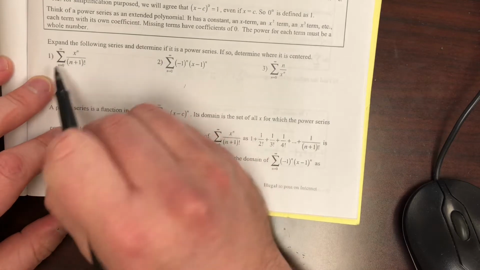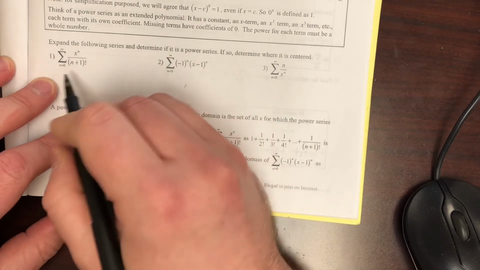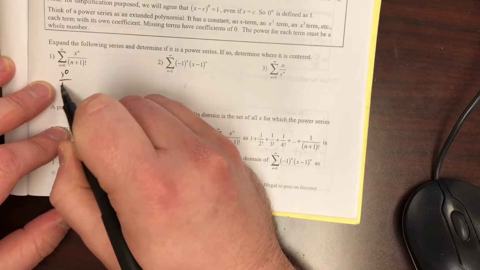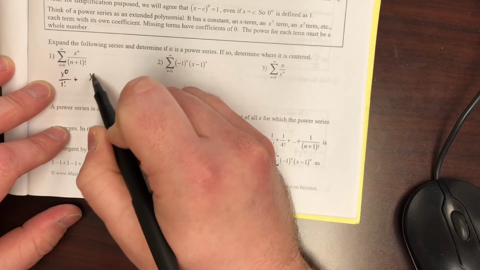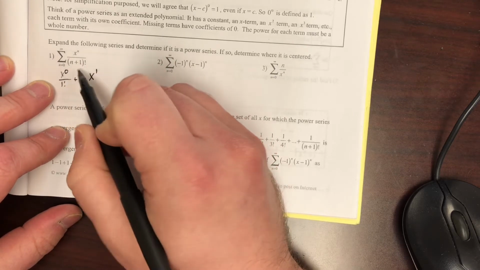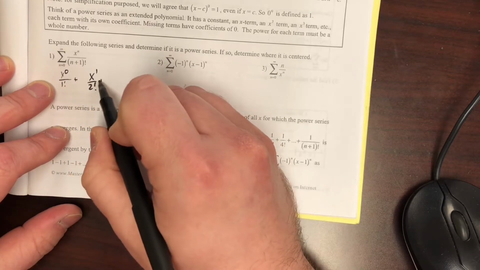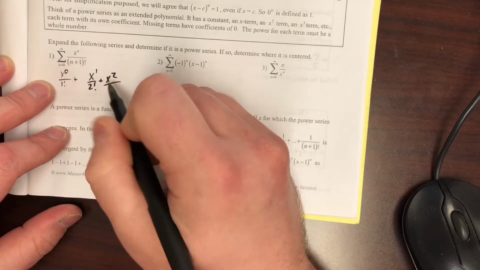So when we're plugging in n's here, we're not plugging in things to x. So it's going to be x to the 0 over 0 plus 1 factorial, plus x to the 1 over 1 plus 1 factorial, plus x to the 2 over 2 plus 1 factorial, which is 3 factorial.